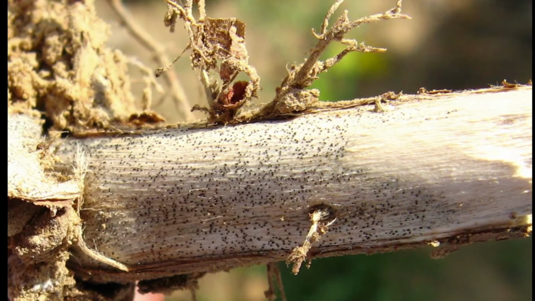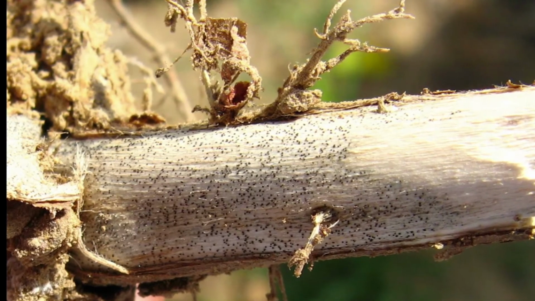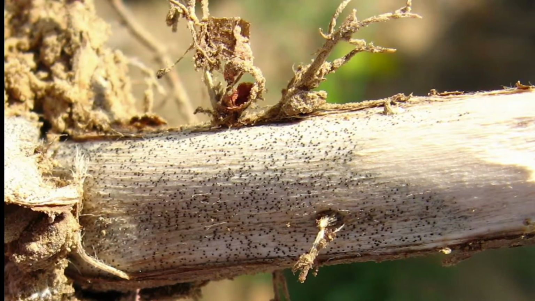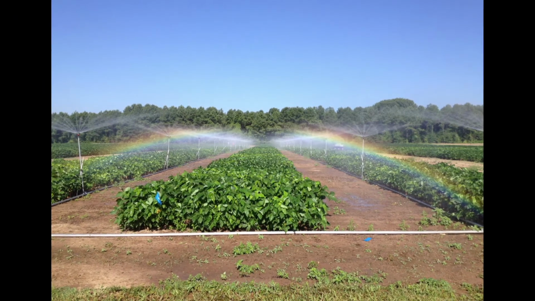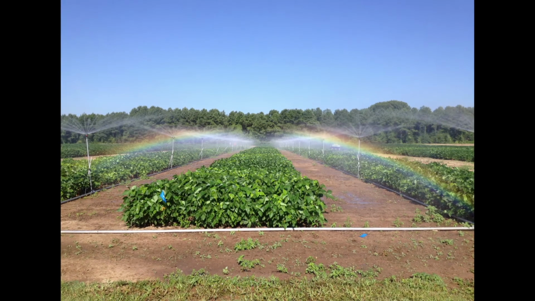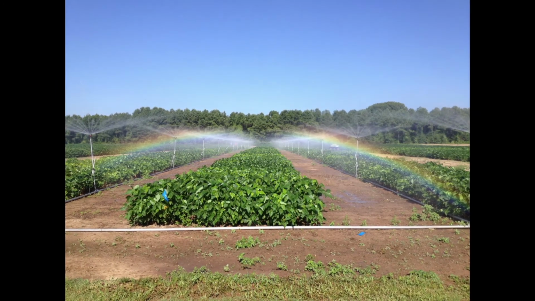You might be wondering by now, well, what do I do to control charcoal rot in my field? I wish we had a simple answer for you. Some have said in the past that you should irrigate or rotate your crops. We've even seen data that a cover crop with rye may show good promise.